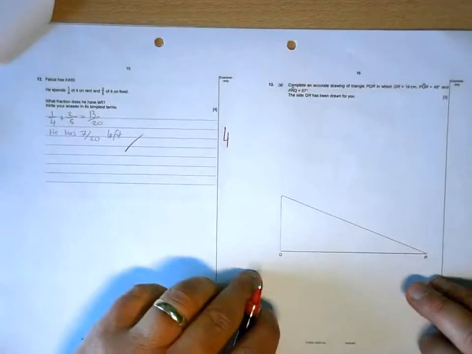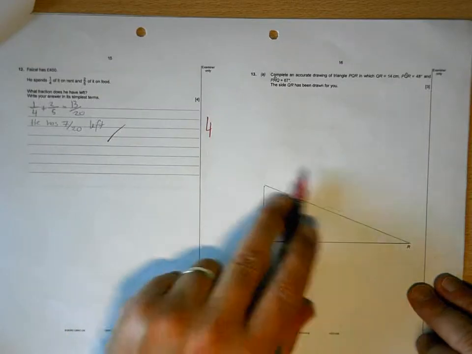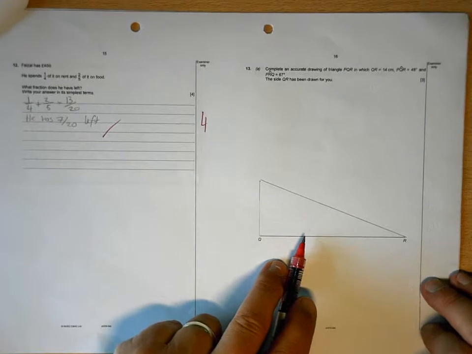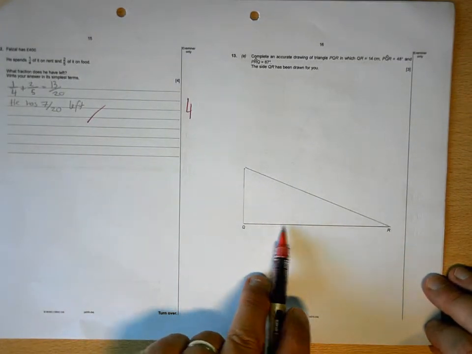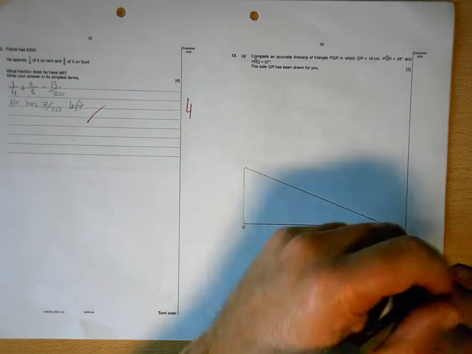7/20ths is good, well done. Right, that's not right, and that is something that we'll practice over the next week or so, but have a look at the video to see how I did that.